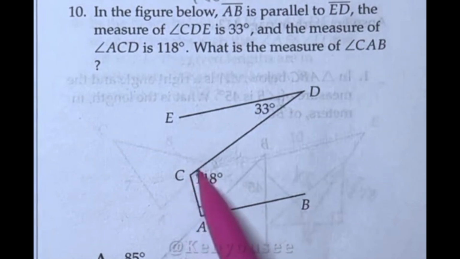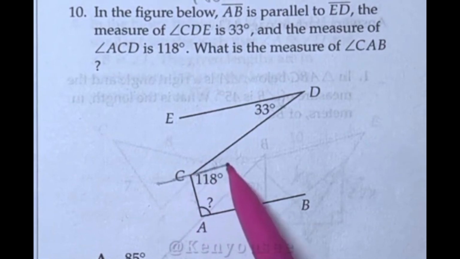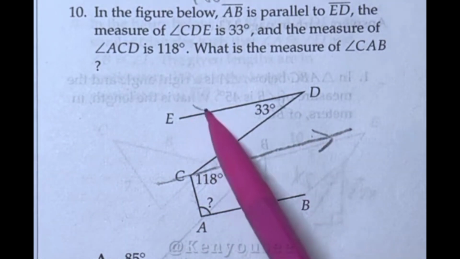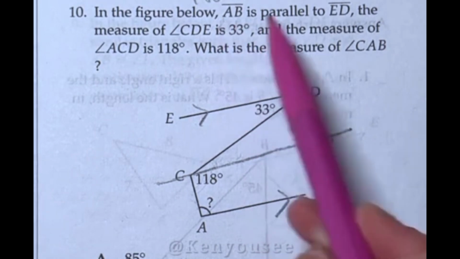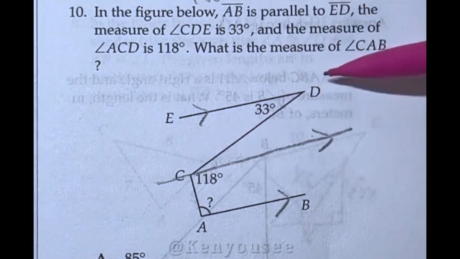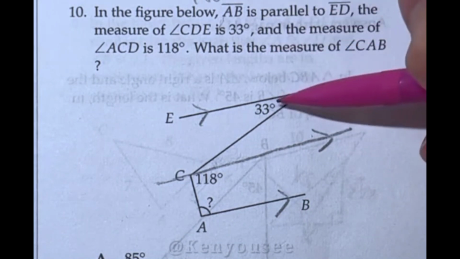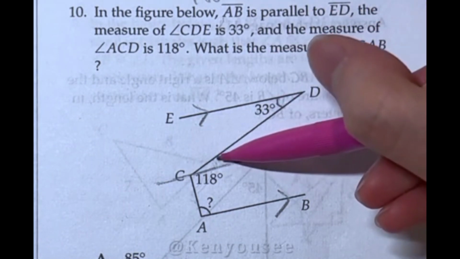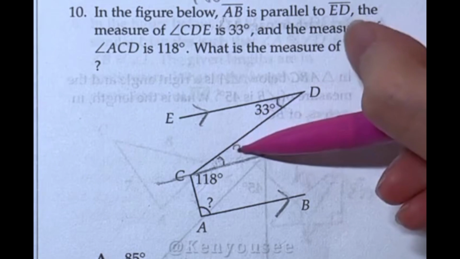So I'm gonna draw a line parallel to ED right over here. And if it's parallel to ED, then it also must be parallel to AB because AB is parallel to ED. And from geometry, you should know that if two parallel lines are cut by a transversal, then alternate interior angles are congruent. So these two angles are alternate interior angles, meaning that this angle must also be 33 degrees.